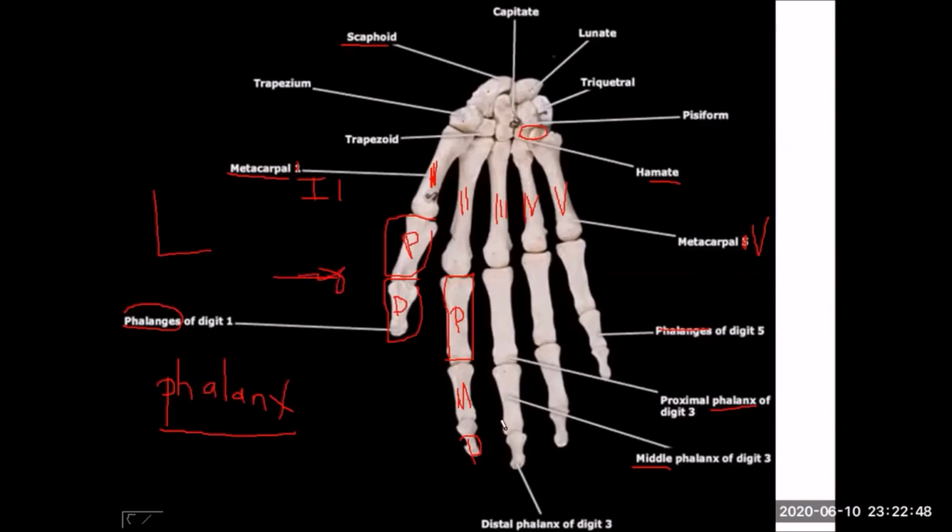The second part of the name is the word phalanx. That's the name of a single bone in the finger or toe. And then the third part of the name is the appropriate number, the appropriate Roman numeral. So again, I'll correct these here.